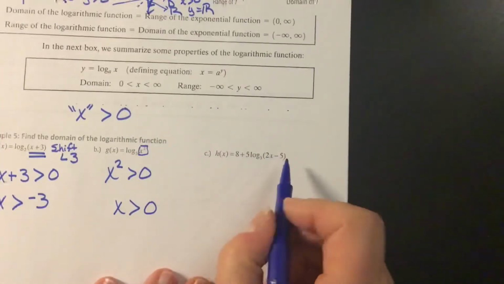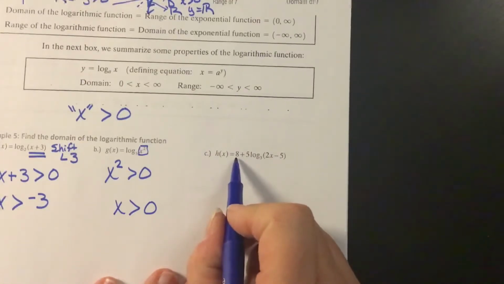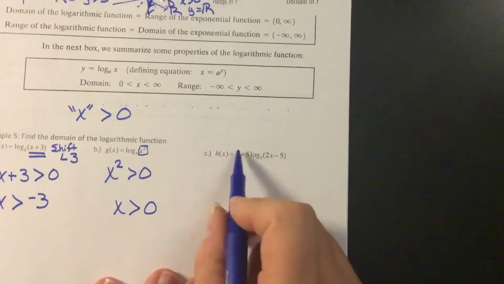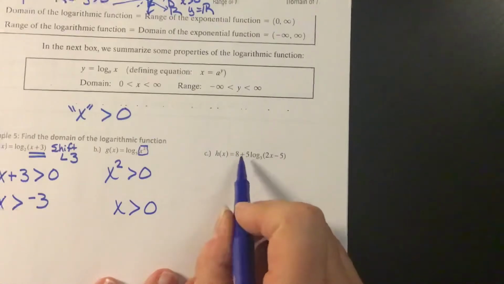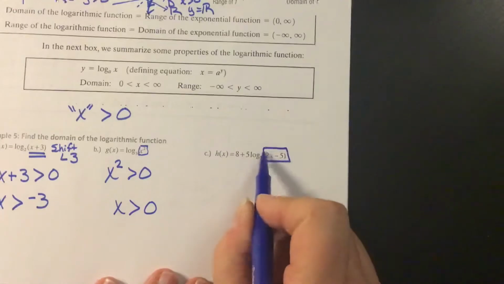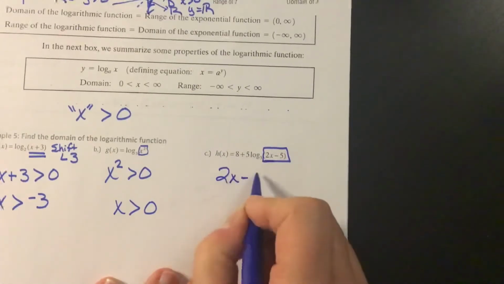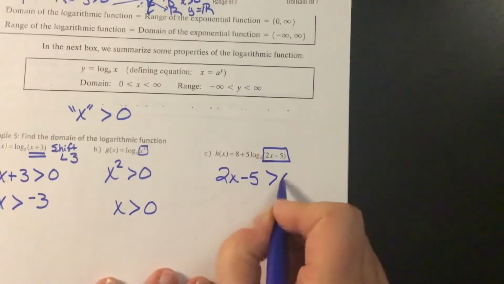And this last part, this is telling me that I'm shifting up or down. So that really affects my range, which is all real numbers anyway. So I'm still just looking for my domain as 2x minus 5 has to be greater than 0.